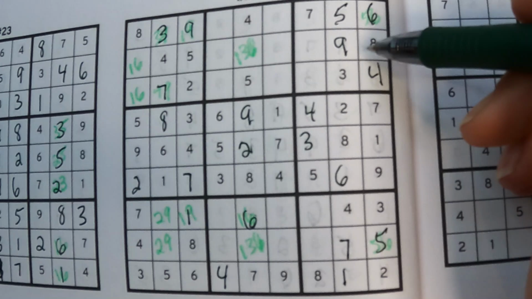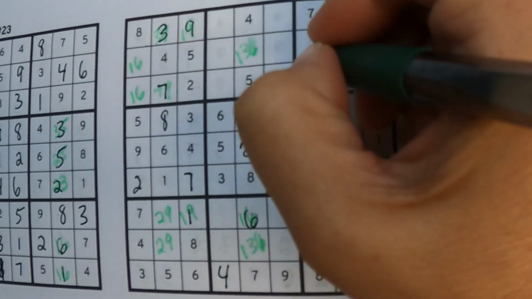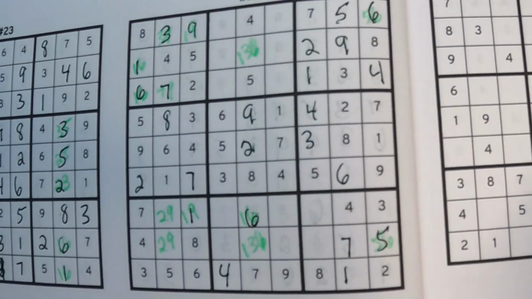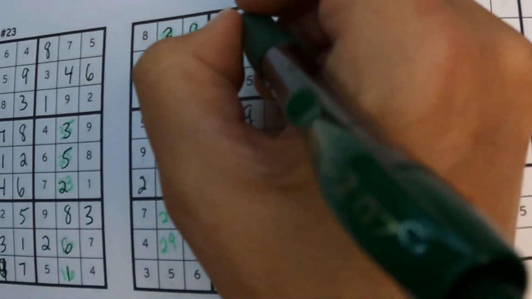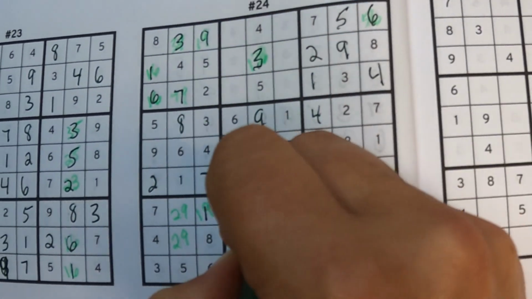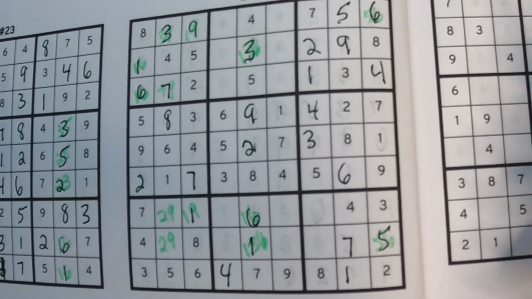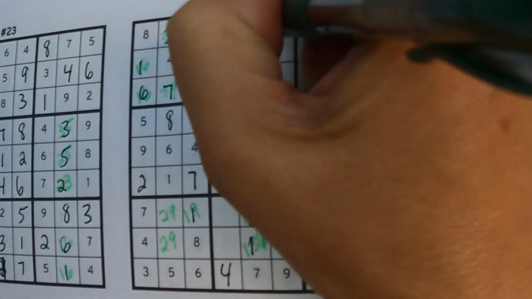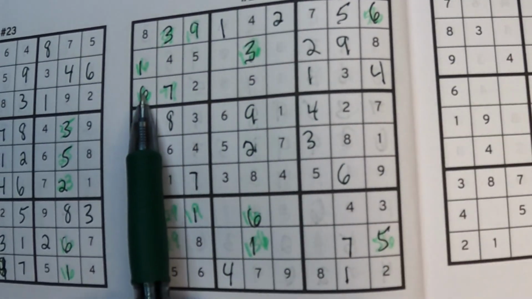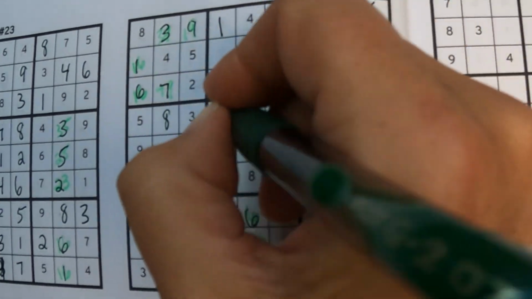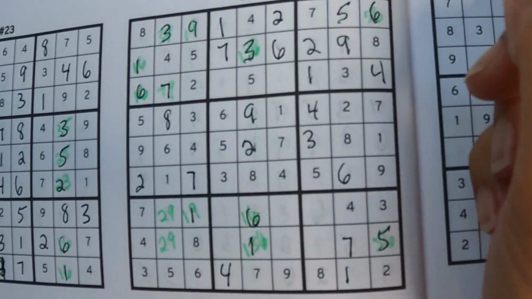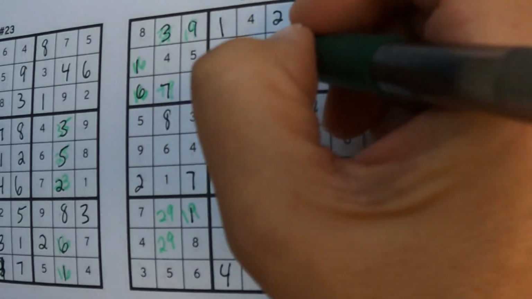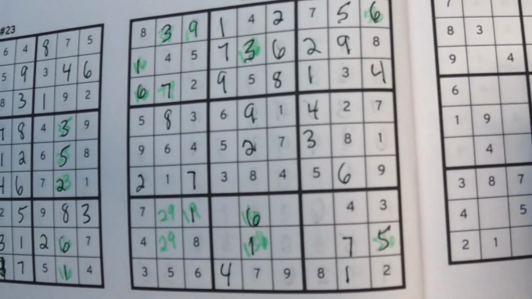For this box now, we're missing 1 and 2. We've got a 2 here, so 1, 2. That 1 makes this our 6, 1. And that 1 then makes this our 3, 1. For this top row now, we're missing 1 and 2. We've got a 1 here, so 2, 1. For this row, we're missing 6 and 7. We've got a 6 here, so 7, 6. For this row, we're missing 8 and 9. We've got a 9 here, so 8, 9.